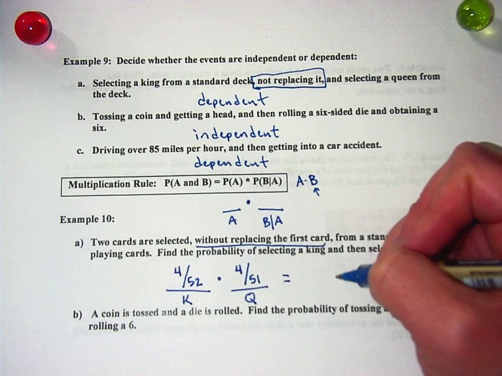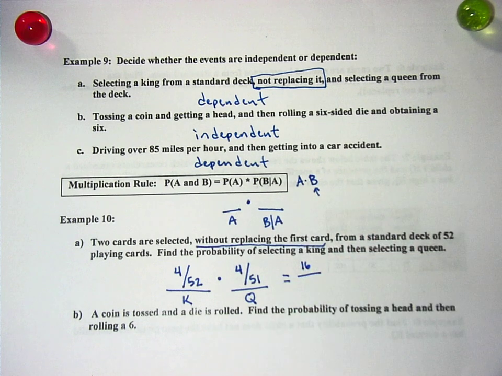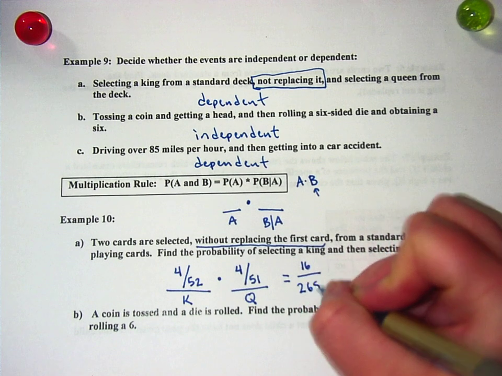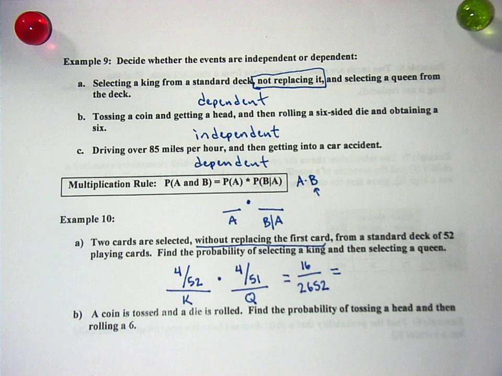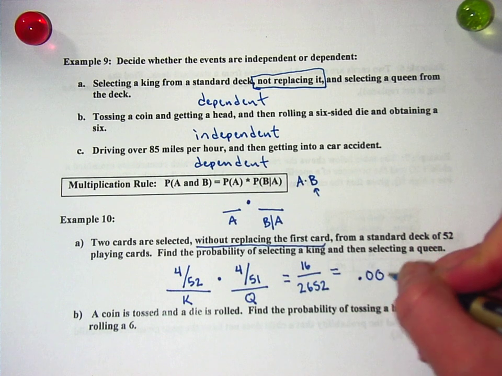So when you multiply fractions, you multiply the tops together, which is 16 over 52 times 51. Handy calculator tells me that's 2,652. Now I'm going to divide those two, because I can see that it's something that I should be reducing, and I don't want to reduce it. And I got 0.006.